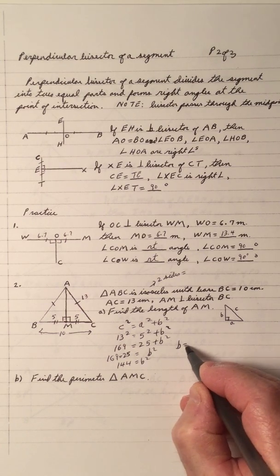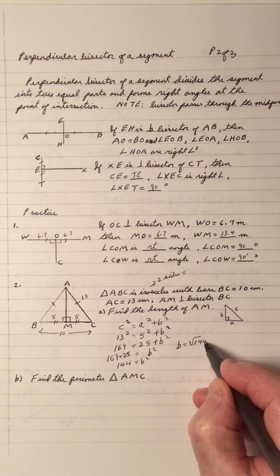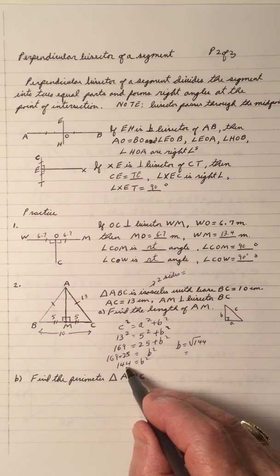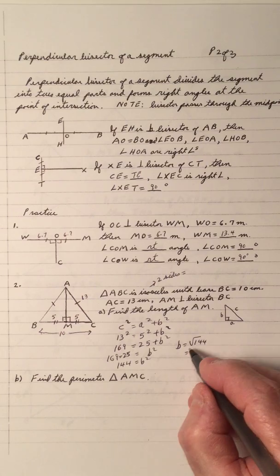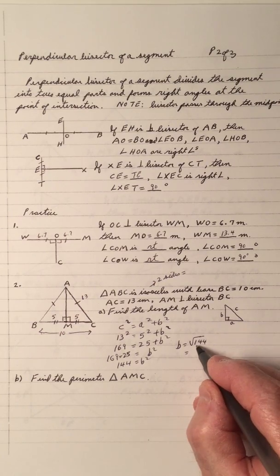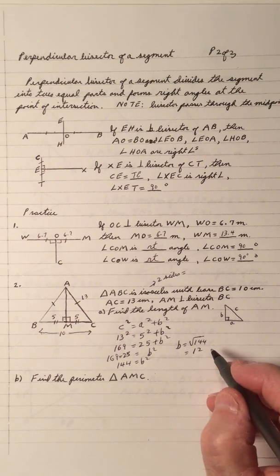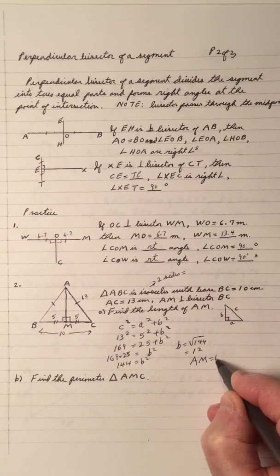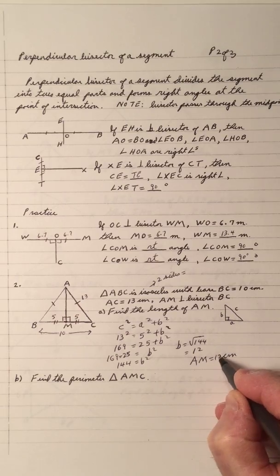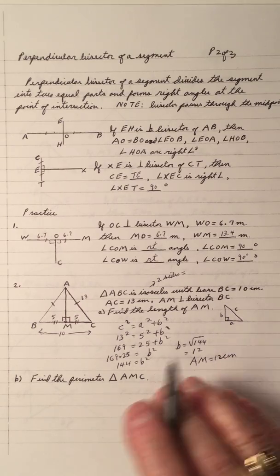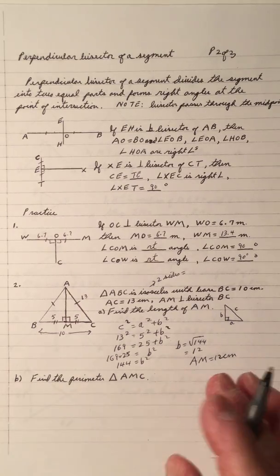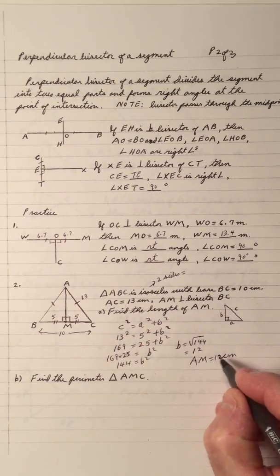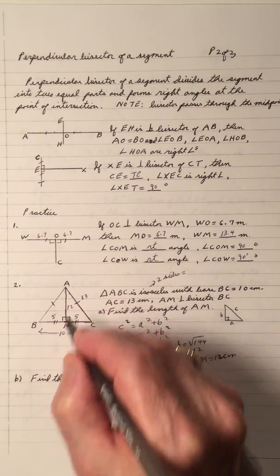That means that B is the square root of 144. What we're trying to find is what number do you square to give you 144? And the answer is the square root of 144. The square root of 144 is 12. So that means that AM is equal to 12 centimeters by the Pythagorean property. There is a video on the Pythagorean theorem that takes you through many examples of this. So we have a 12, so we put 12 in our diagram.